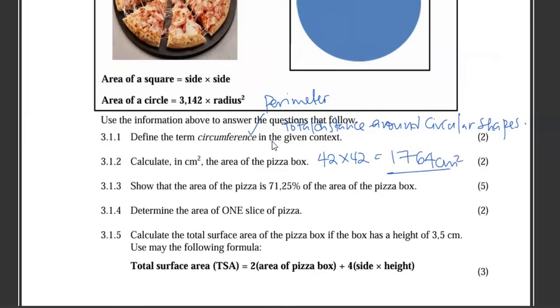Okay. Show that the area of the pizza is 71.25% of the area of the pizza box. That means we are going to get the area of the pizza over the area of the box, and we multiply by 100. Why? Because what we are proving is a percentage.